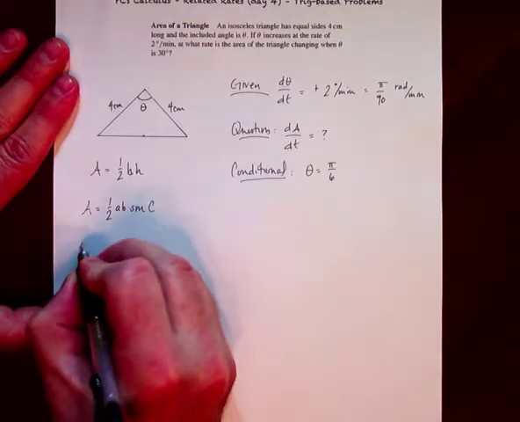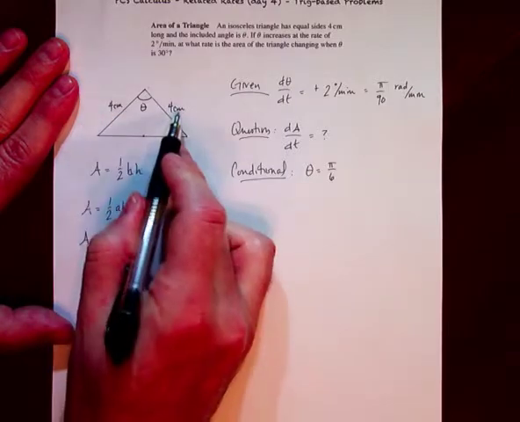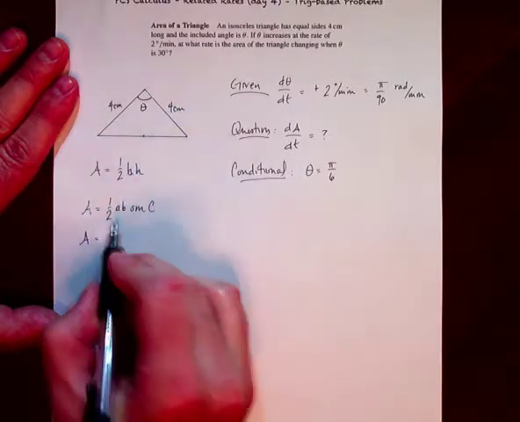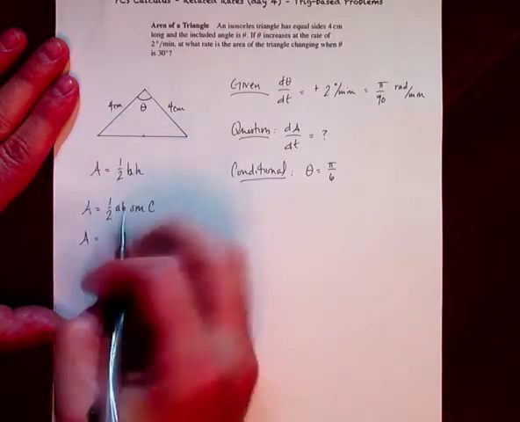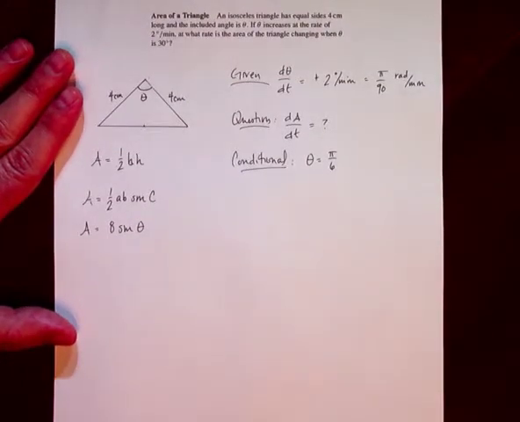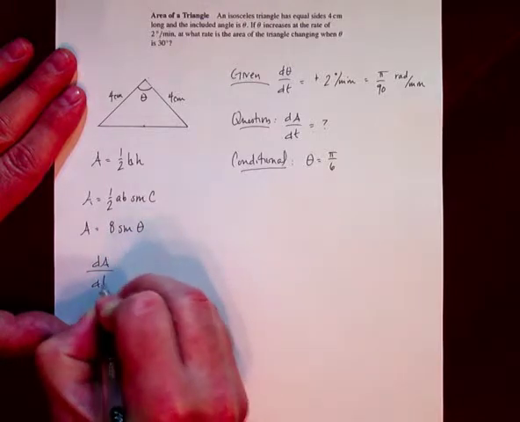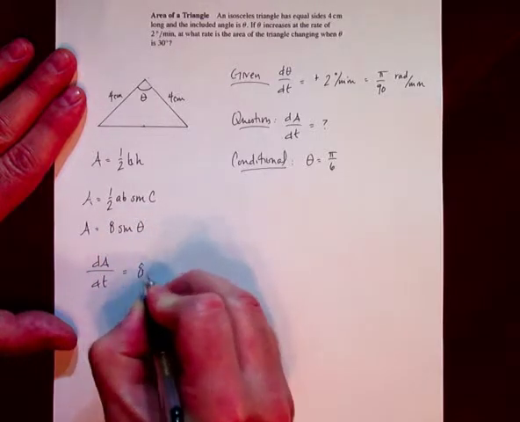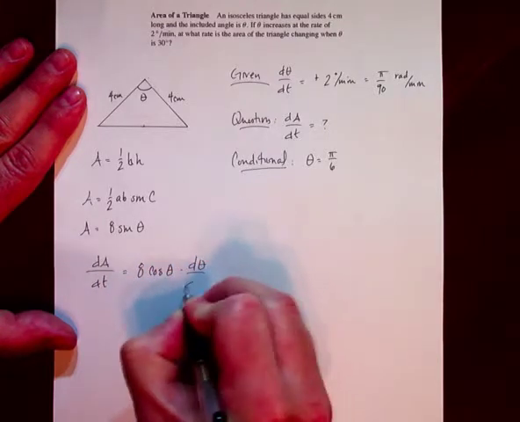formula, at which point this actually becomes, for our purposes here, 4 times 4, which is 16. Those are your A and your B, and its included angle is theta. So this winds up being 8 sine theta. Okay, for something that seems so difficult, that's actually a relatively easy equation to deal with. We have dA/dt is equal to 8 cosine theta times d theta/dt.